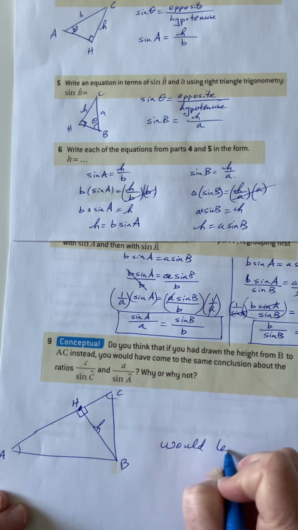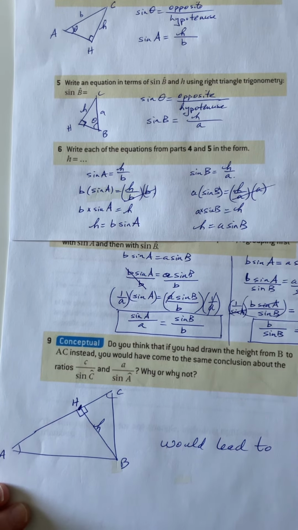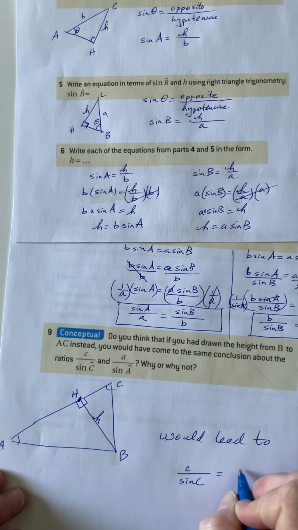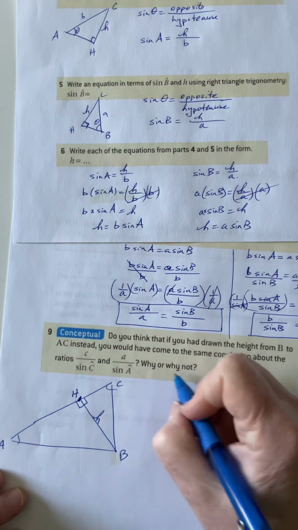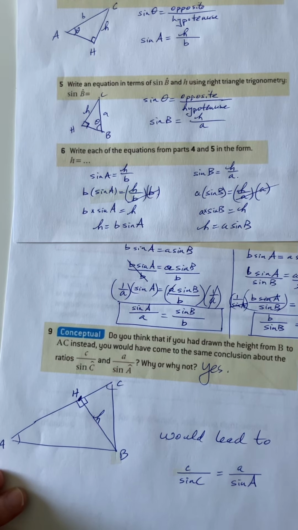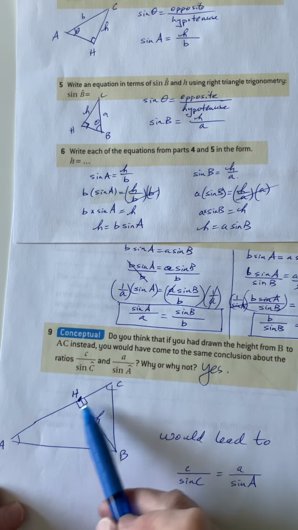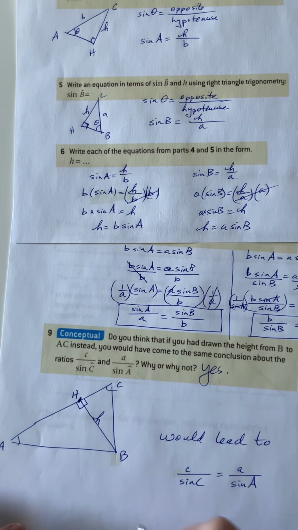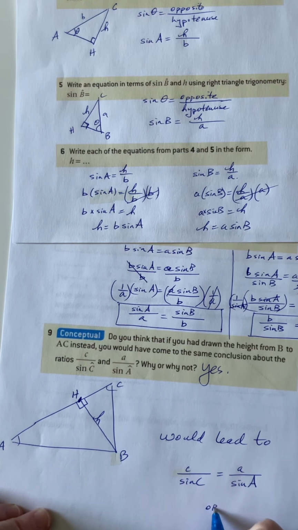This would lead to knowing that C over sine C would be equal to A over sine A, just like it's saying here. So yes, this answer is true. Because of the nature of dividing this triangle into 2 right-angled triangles, we would be able to go through the same procedure we just went through to find this, or when we rearranged, we could have found this.